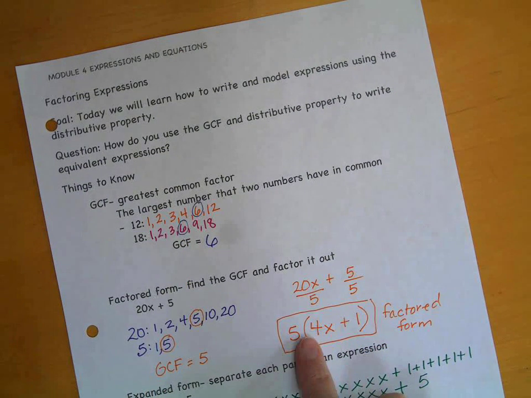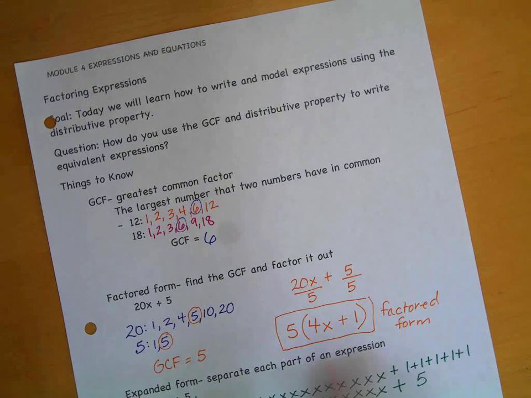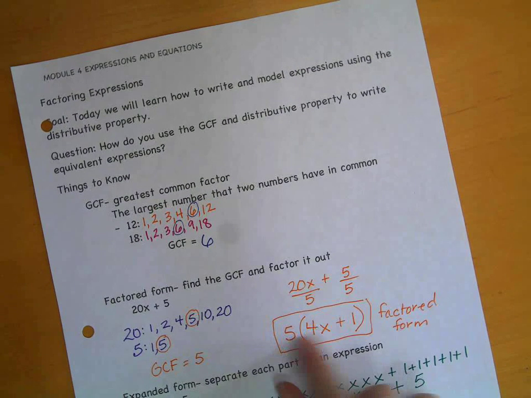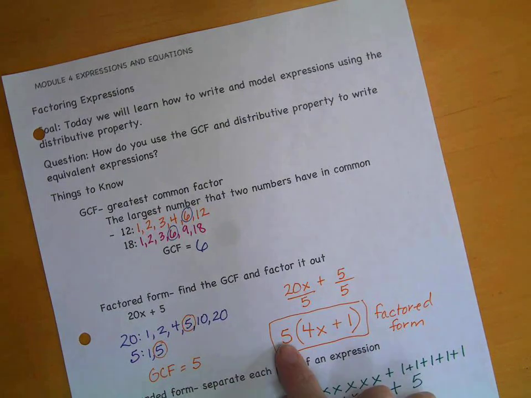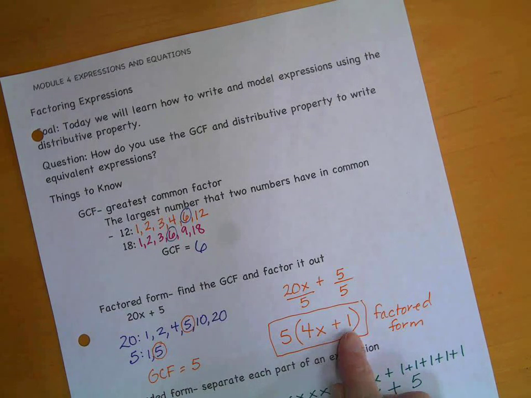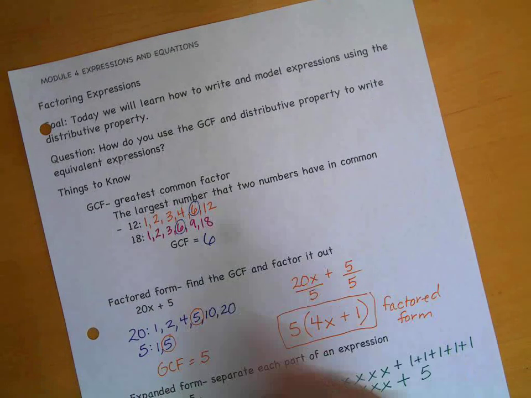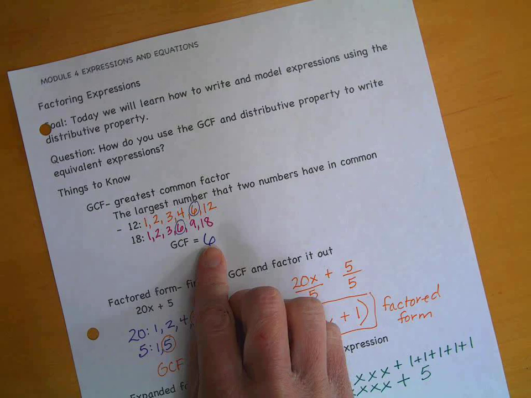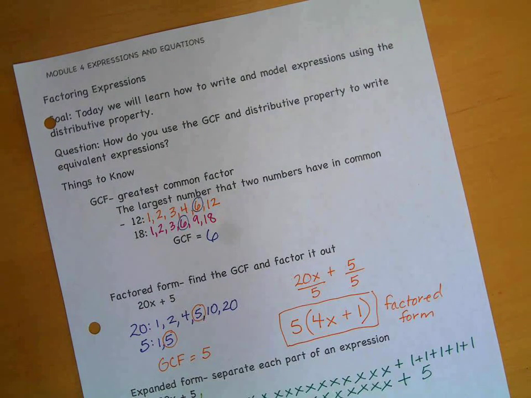Okay? All right, today you will learn how to write and model expressions using the distributive property, which is what we did right here. The distributive property really is factored form. That's what it is, okay? So whenever you see factored form, you know that you are going to do distributive property. That means I have 5 groups of 4x plus 1. So that's the distributive property. How do you do distributive property? You have to find the GCF. After you find the GCF, you have to factor it out, and then you have factored form.